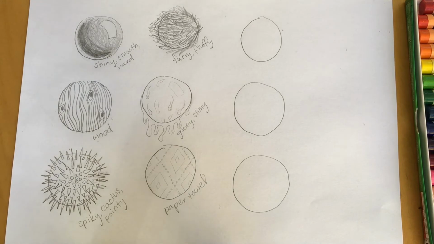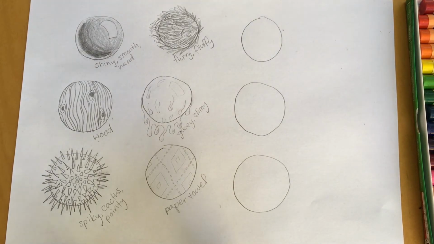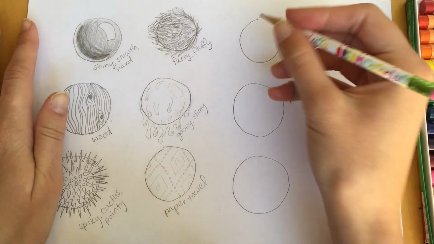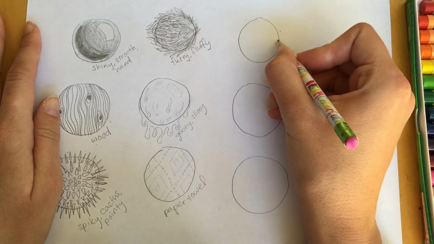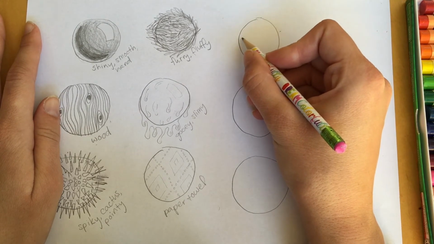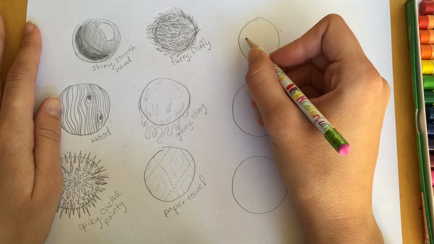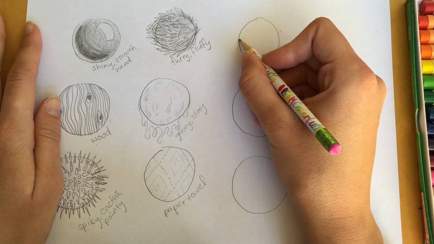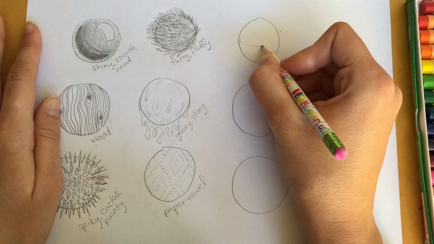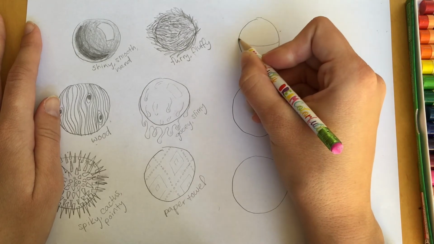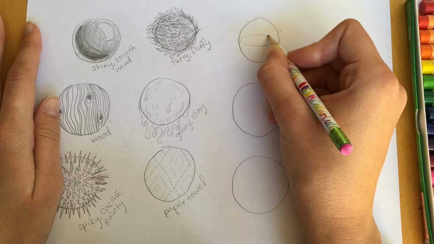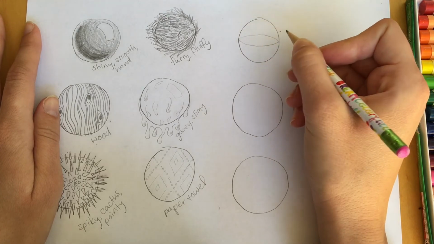Next up, I think I'm going to, let's see. Maybe I'll create a water effect by creating some ripples. Maybe if I imagine this circle is filled with water, that would be interesting. I think I'm going to say this is the front and this is the back. You can imagine whatever you like for your circles, whatever helps you to practice texture.